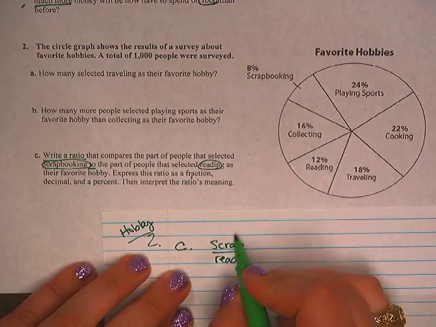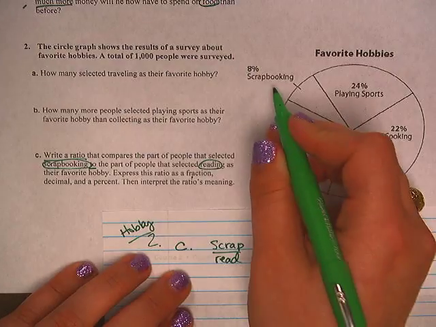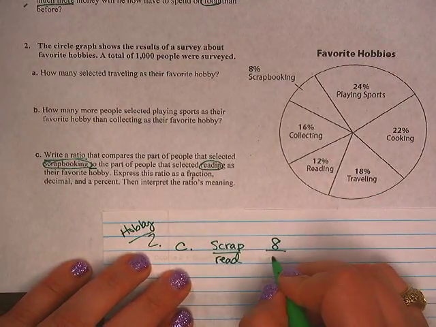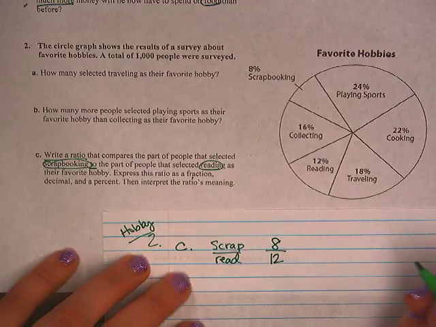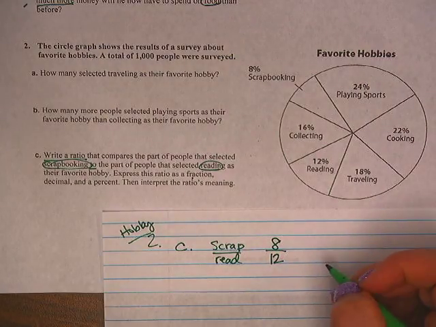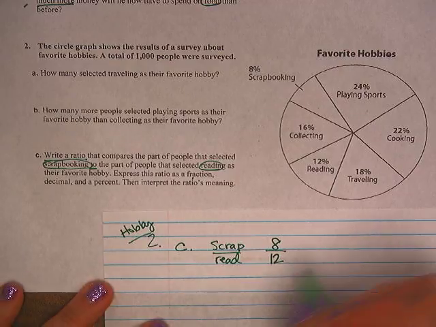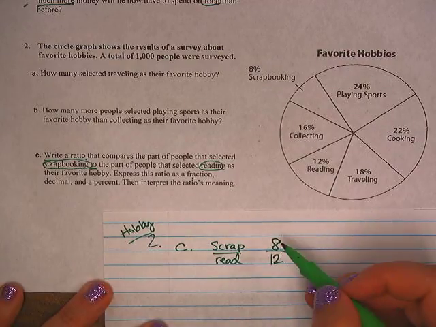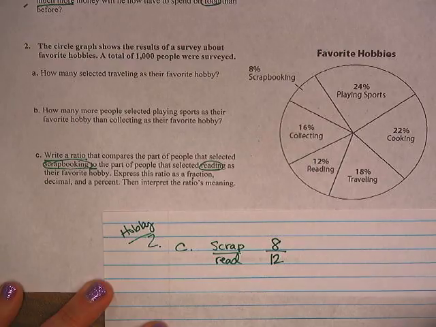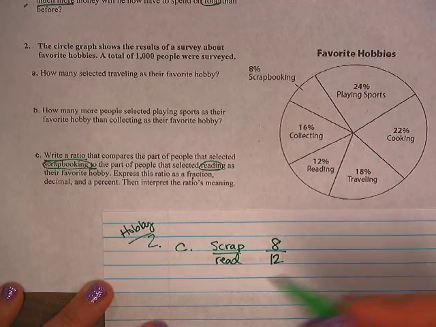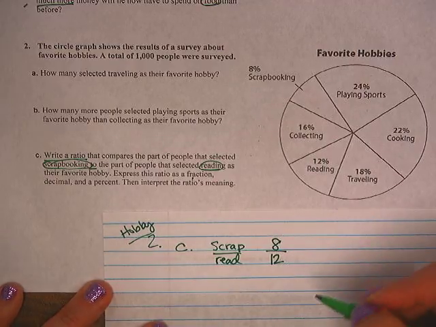Okay, so scrapbooking, if I come over here, scrapbooking was 8%. And reading was 12%. And a lot of people are like, aren't you always supposed to put a percent over 100? And that is true if I'm solving for an actual number. But here I am comparing. So I'm comparing 8% to 12%. You could also solve this out and figure out how many out of 1,000 and then subtract. But to me, it's just easier to go ahead and just do my fractions.